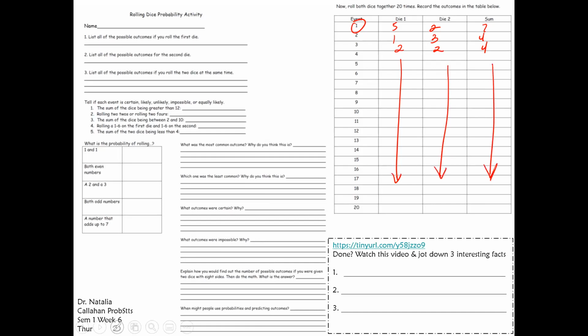After you do that, I want you to answer the following questions. List all the possible outcomes if you roll the first die. List all the possible outcomes if you roll the second die, and list all the possible outcomes if you roll 2 dice at the same time. After that, tell me exactly how many events when you roll the die are greater than 12, rolling the die 2 4s, the sum of the die being between 2 and 20, and you just count the number of events. Obviously, your total events is out of 20, so it can't be anything greater than 20 because you didn't roll the die more than 20 times. Rolling a 1 of 6 and then a 1 of 6 on the second, sum of being less than 4.